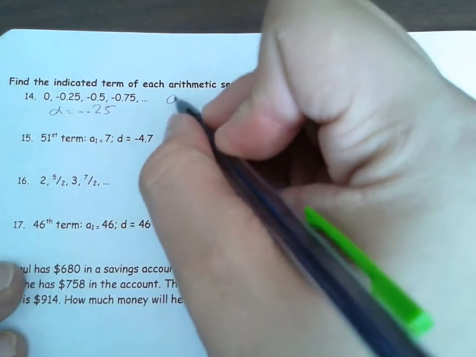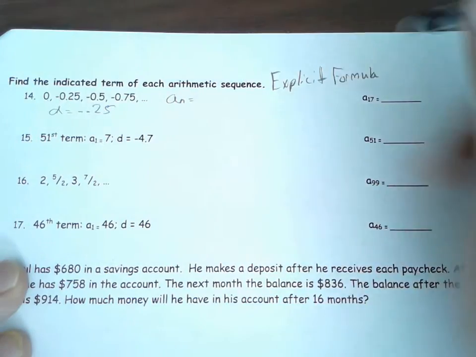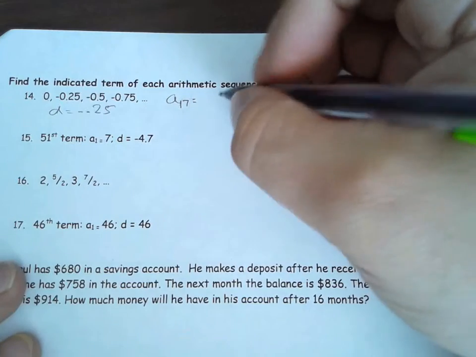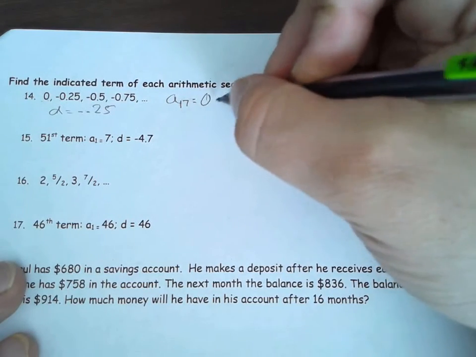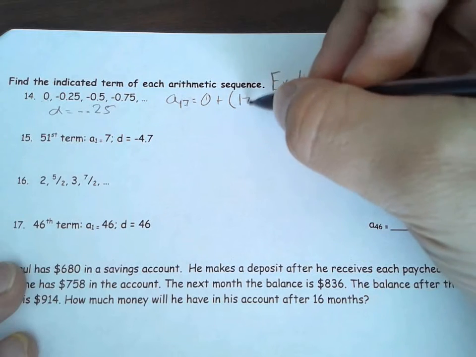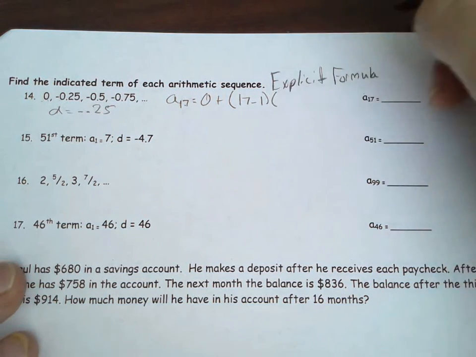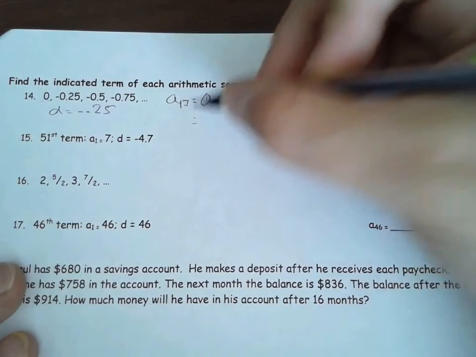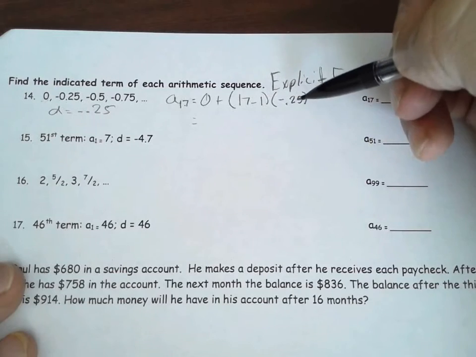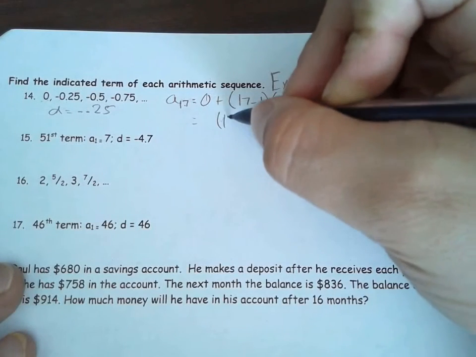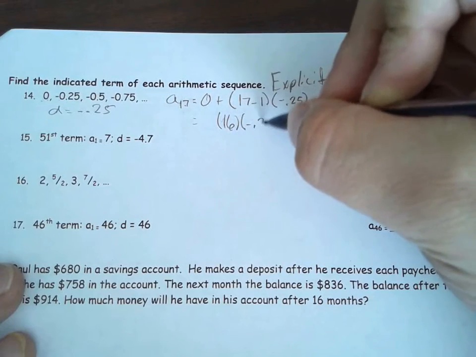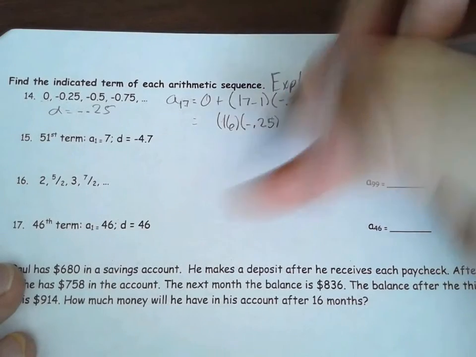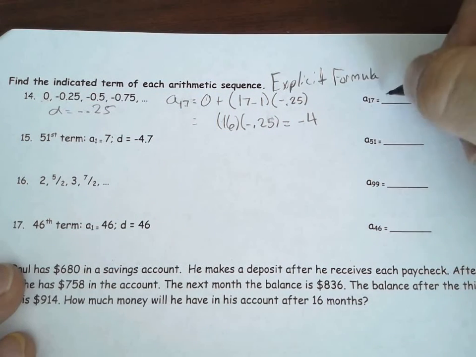So what happens is A17 equals the first term, which is 0, plus, we want the 17th term, 17 minus 1 times negative 0.25. And you can do that in your calculator. 17 minus 1 times negative 0.25. You'd get 16 times negative 0.25. Right? And that's going to come out to be negative 4.